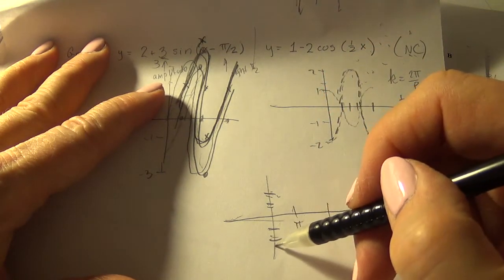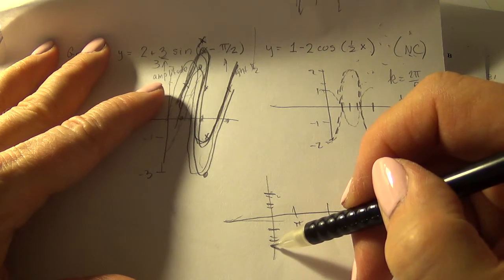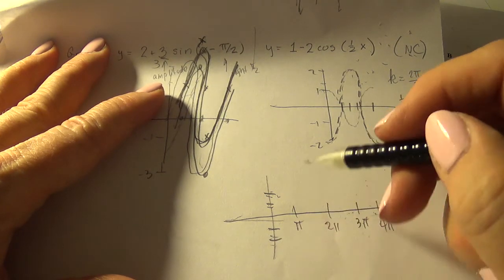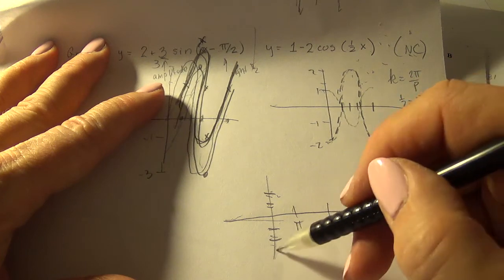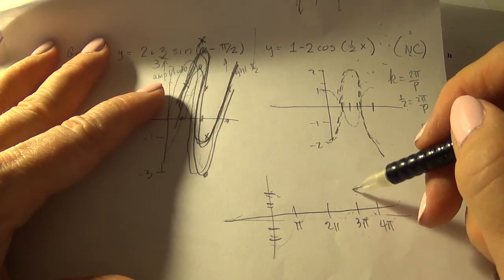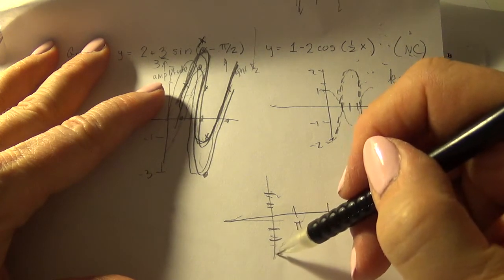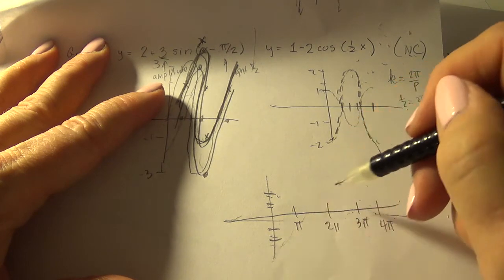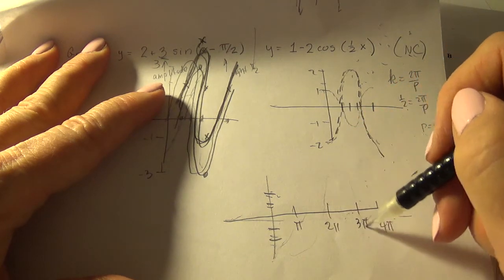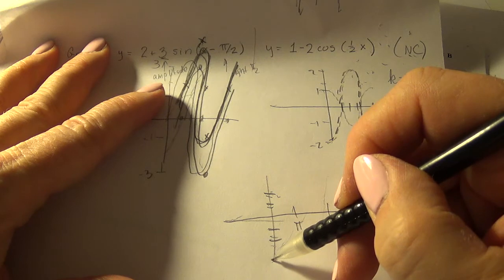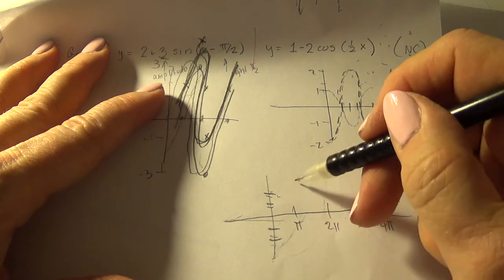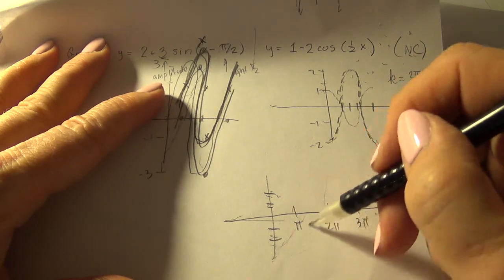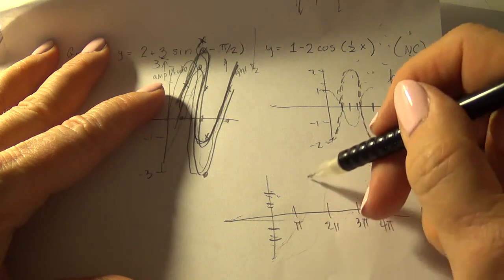So, and it's upside down, so I'm going to take that and I'm going to stretch that out like this. So it's going to, I'm figuring out where its cross is.